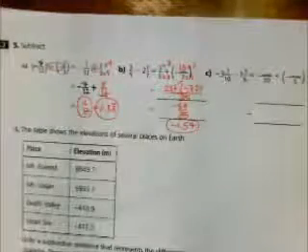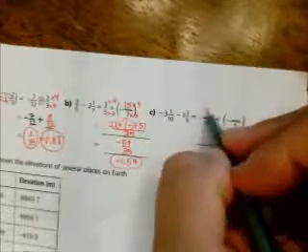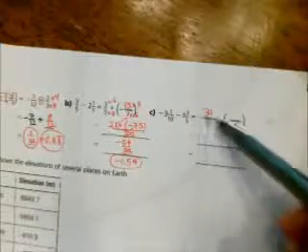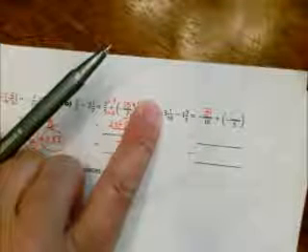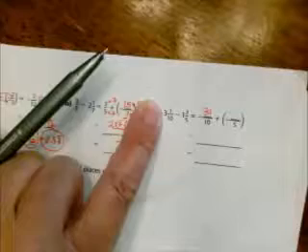Okay, next one. So this one's going to be 3 times 10 plus 1 is 31 over 10, and then put the negative sign back on. Remember, when you're changing from a mixed number to an improper fraction, just forget the negative sign for a bit, and then deal with the 3 times 10 plus the 1, get your 31, and then put it back over 10. Then put your negative back on, okay?